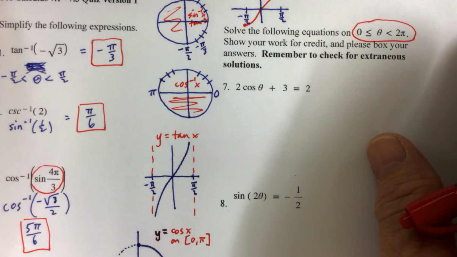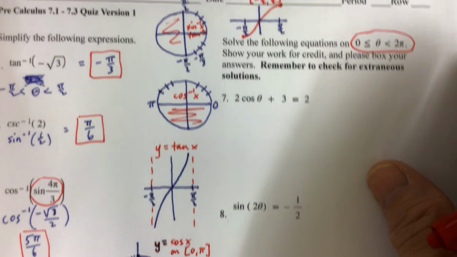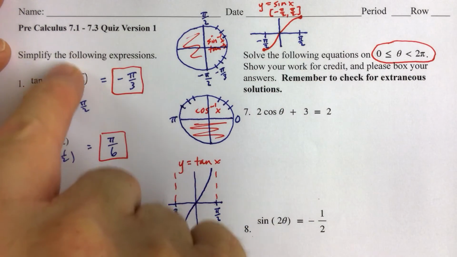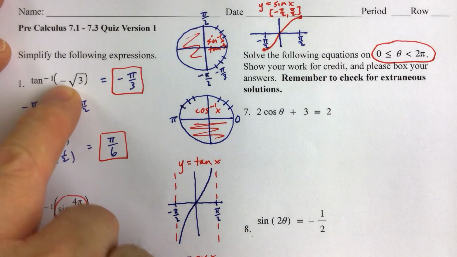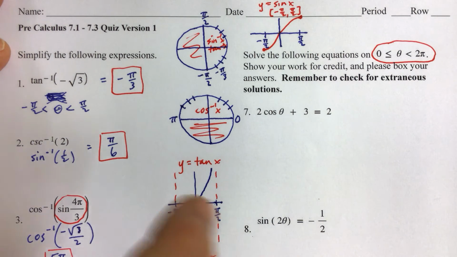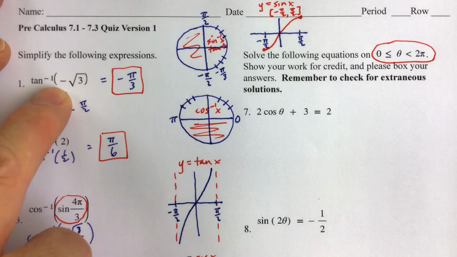So although kind of similar, they are different in the respect that when we're dealing with inverse expressions or inverse trig functions, there's only one angle that they can be, okay?